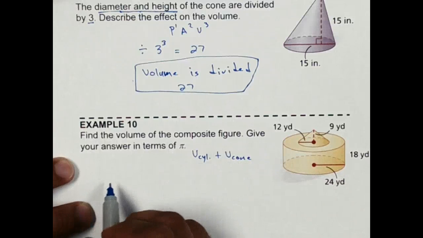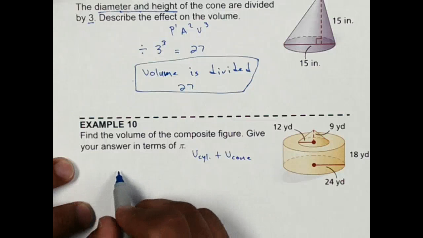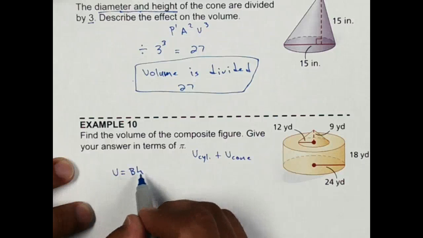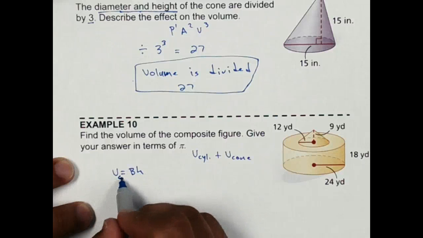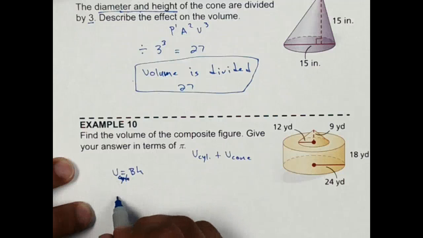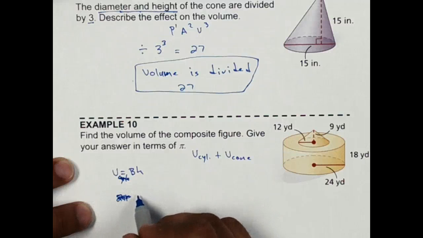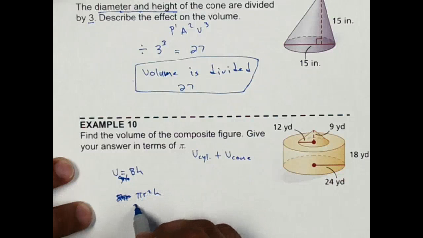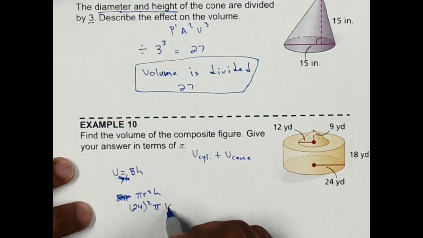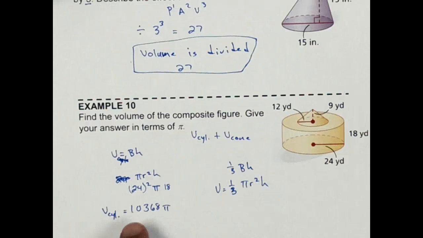Let's see. The volume of the cylinder is going to be area of the base times the height, which is pi r squared h. My radius is 24, so it's 24 squared pi times my height, which is 18. Putting that in the calculator gave me 10,368 pi.